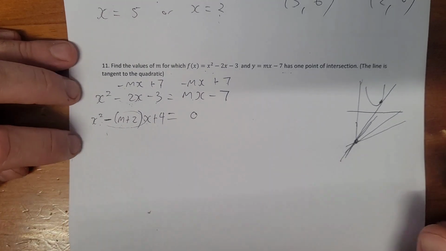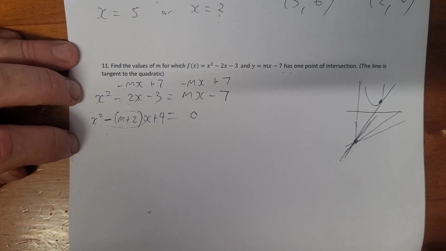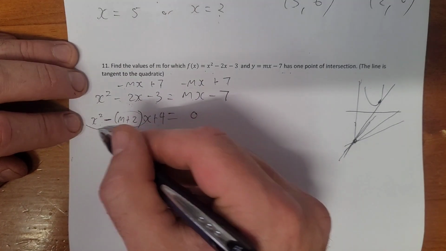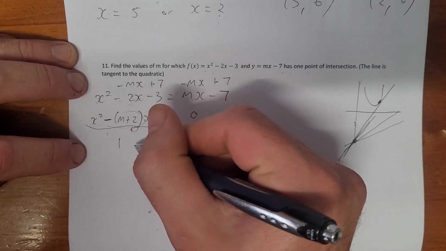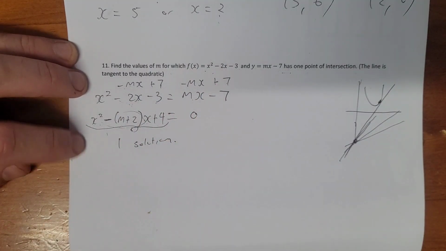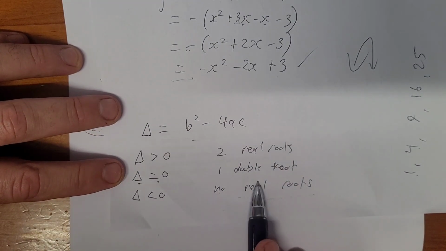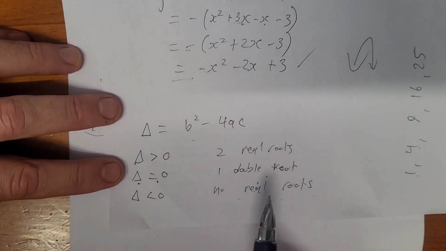Okay, and it's like, well, how do we solve that? Well, we're not really interested in solving it, all right? What we're interested in is when does this quadratic have one solution? And what we saw before when we were talking about the discriminant, right, is that if the discriminant equals 0, we have one root, we have one solution.